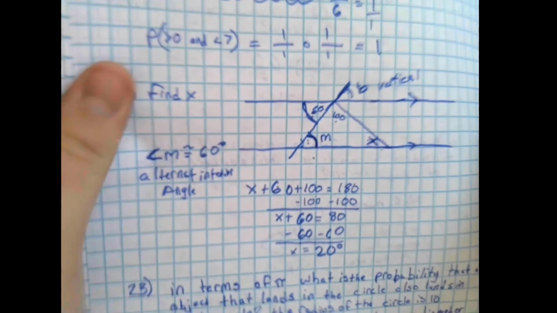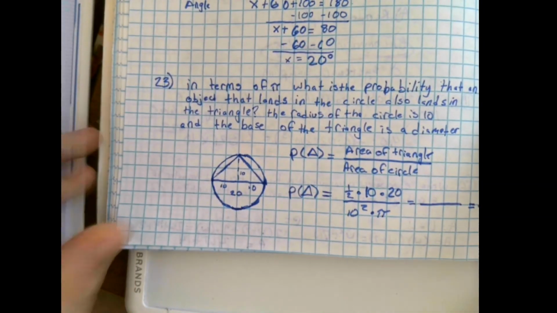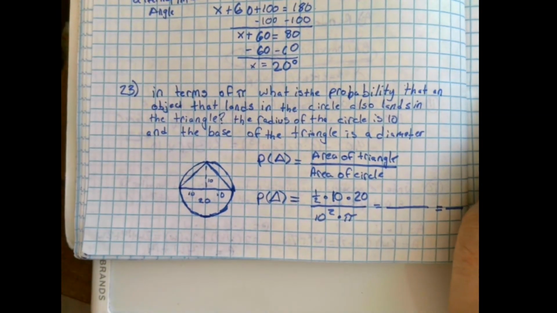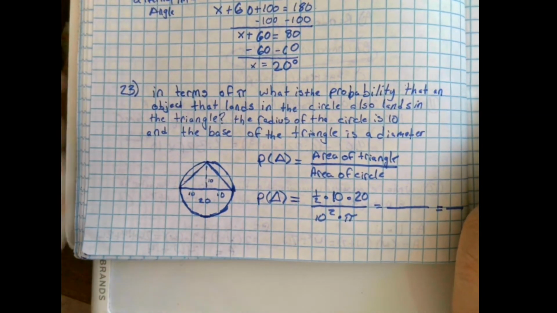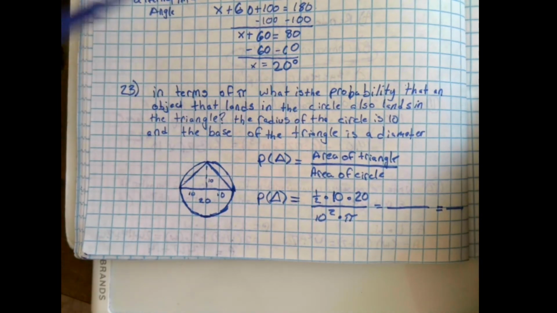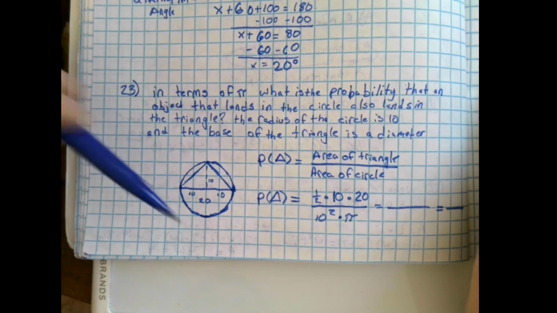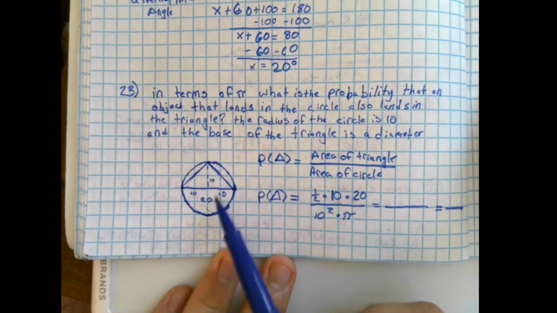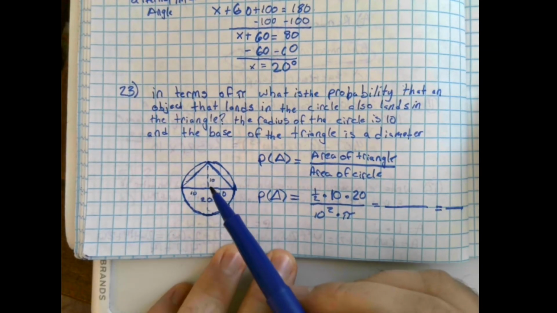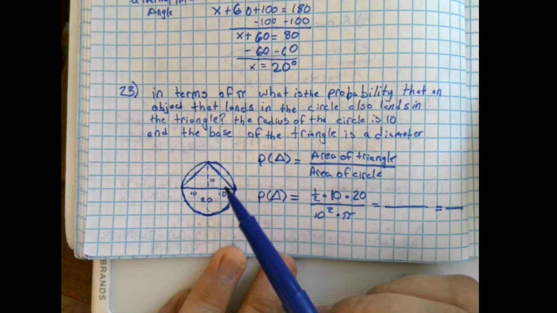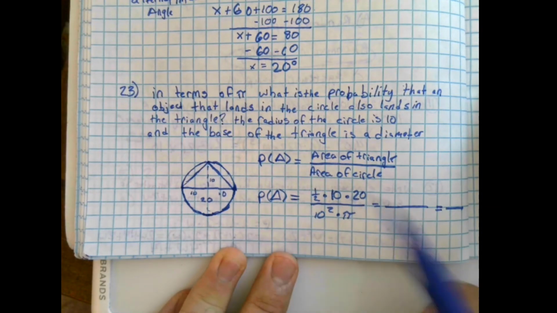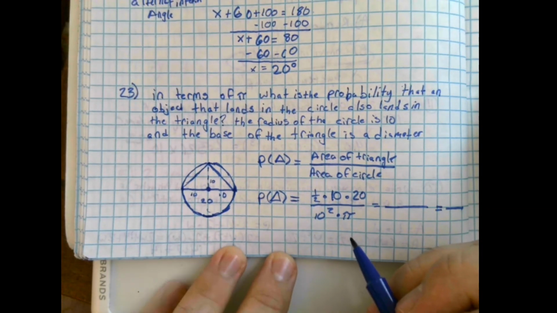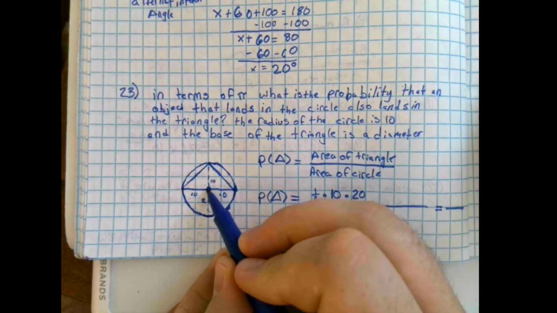Now, question 23 is a problem based on our lesson today. We're asked to find, in terms of pi, what is the probability that an object that lands in the circle also lands in the triangle. To do that, we need to find the area of the triangle and divide by the area of the circle. We can find the area of the triangle because we're told that the radius is 10 and the base of the triangle is a diameter. That means the base of the triangle goes through the circumference. It goes through the center.